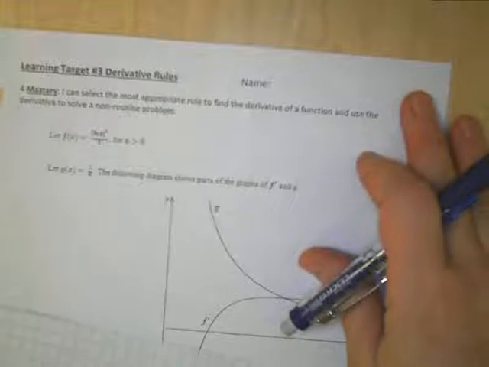Okay, so here is your helper video to get you ready for the Learning Target number 3 quiz. So here are our learning targets right here for number 3.